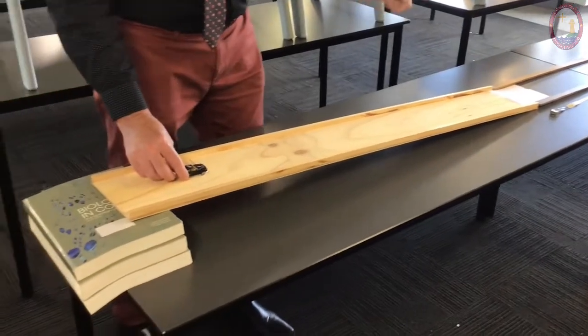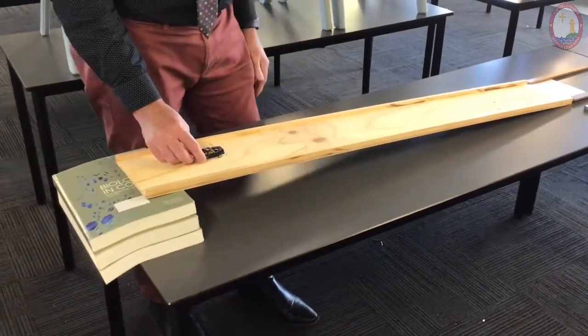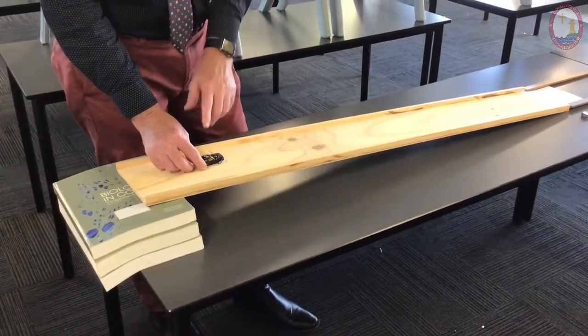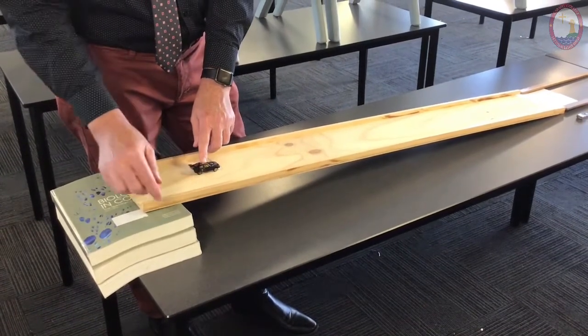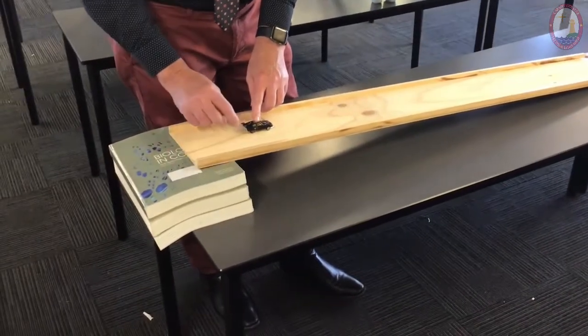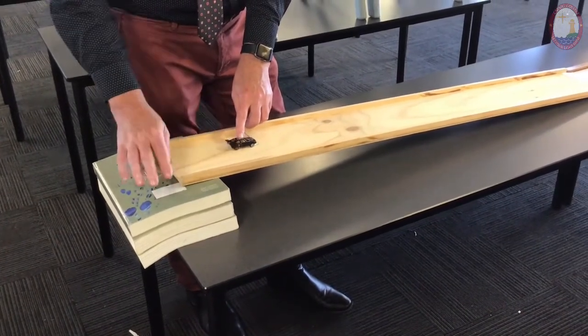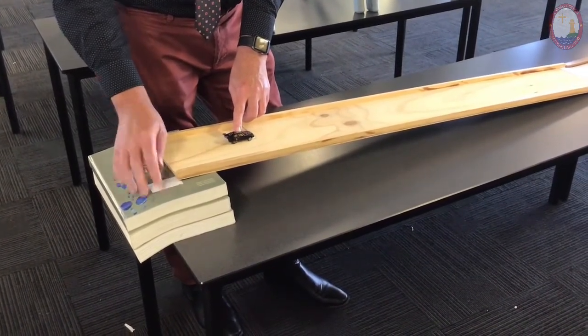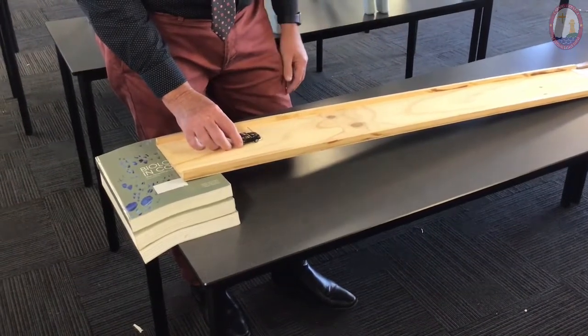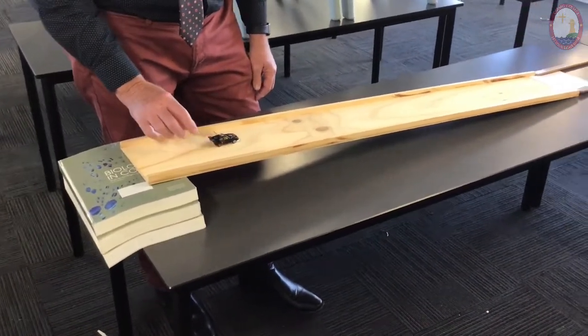The measurement of run is the dependent variable. The independent variable is the number of textbooks that I'm placing underneath the ramp itself. So my independent variable is 3 in this case. I'm now going to collect a dependent variable. So I'll release the car.